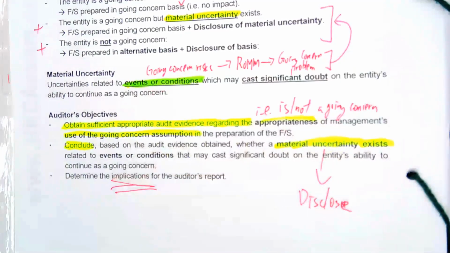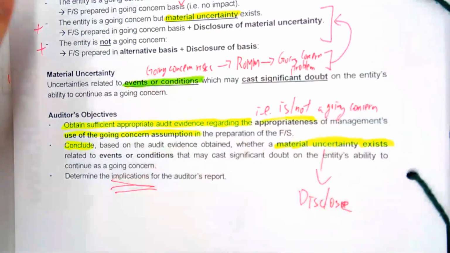This is the same old stuff. Okay, whether the clean opinion or modified opinion. Okay.